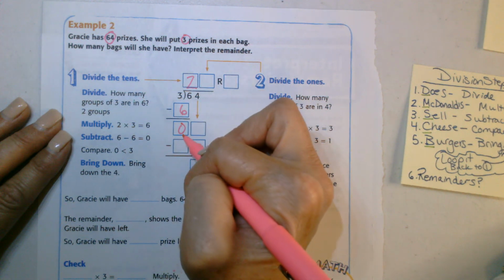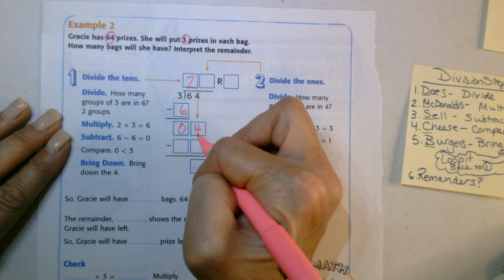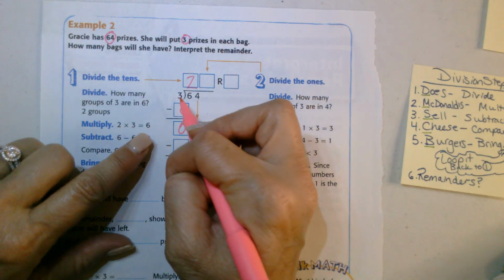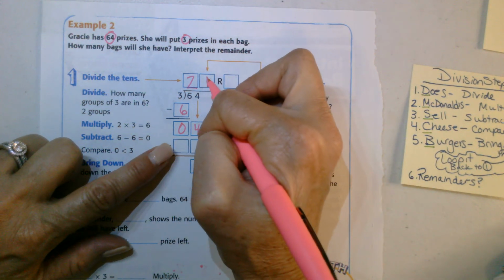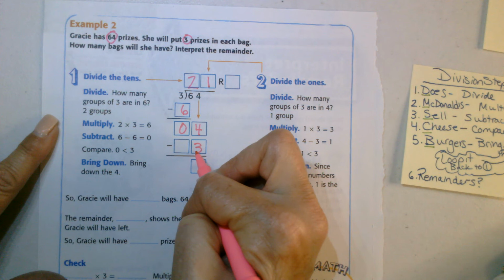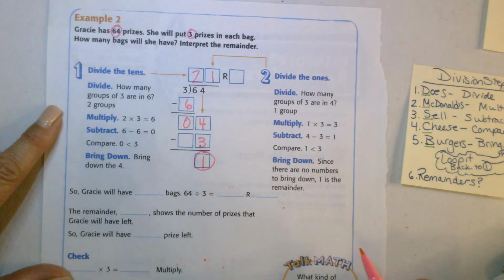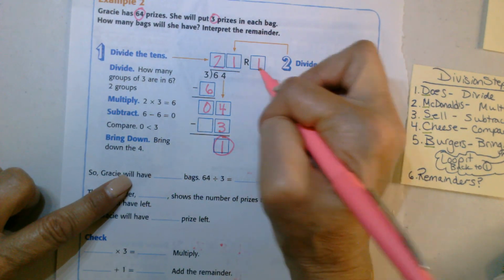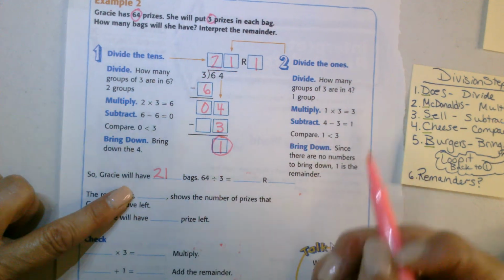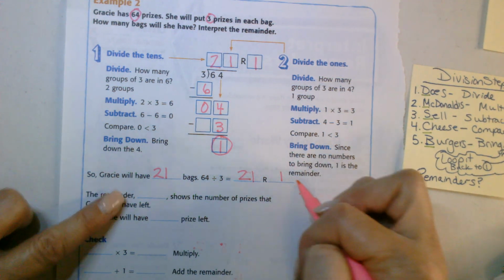Subtract. This is less than 3, so I can go on. I did it right. I bring down my 4. Now I have a whole new problem. 3 can fit into 4 one time. Then I go through the process again. 1 times 3 is 3. And I have 1 left over. So that means that Gracie is going to be able to have 21 bags. That's my answer. I have 21 bags. And there's going to be 1 prize left over.